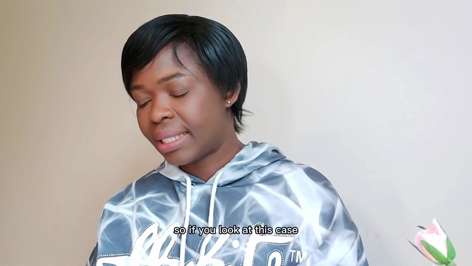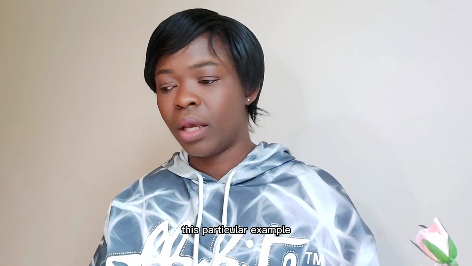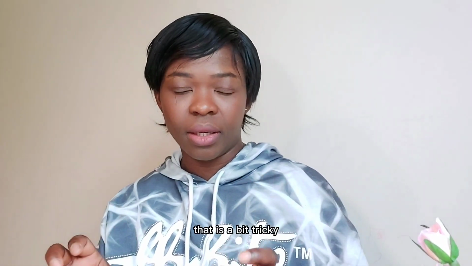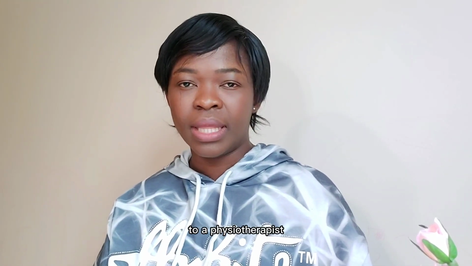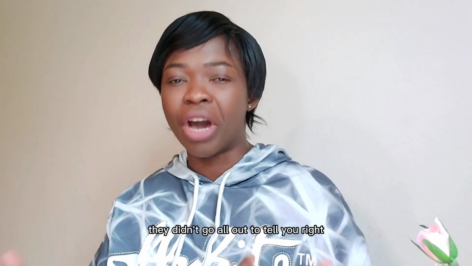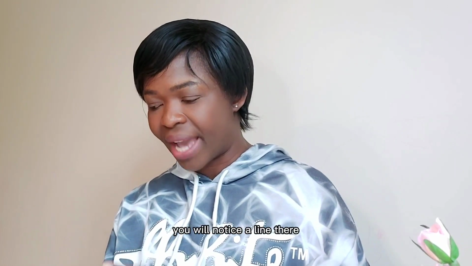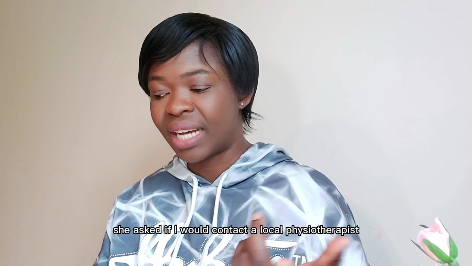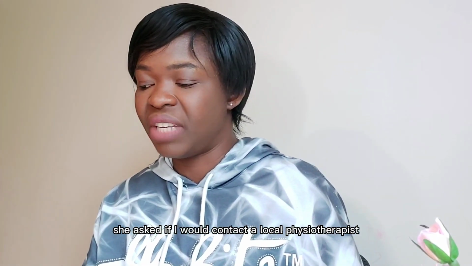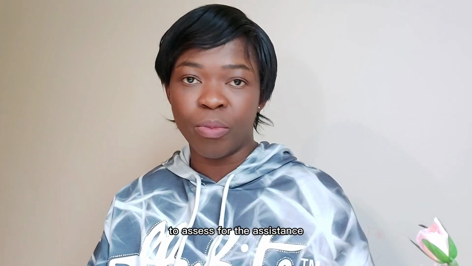So if you look at this case note very well, this particular example we are citing, you will come to see that it's a bit tricky. They didn't go all out to tell you to write to a doctor, write to a physiotherapist. They didn't go all out to tell you whom you are writing to. But if you look at the case note very well, you will notice a line there where it says, wife says he has never learned to use it properly, which is the walking stick. She asked if I would contact their local physiotherapist to see if Bob could receive a home visit to assess further assistance to improve his mobility.